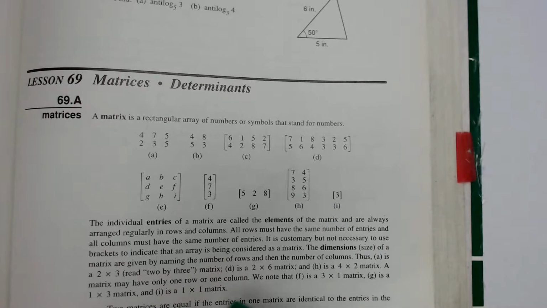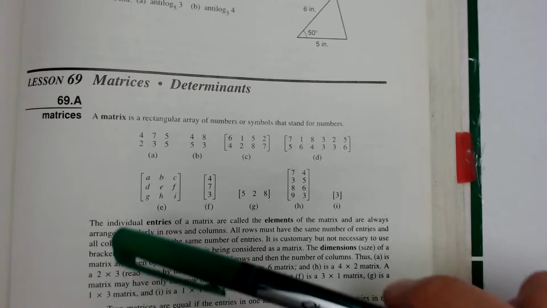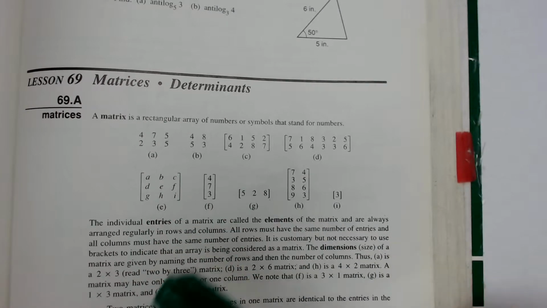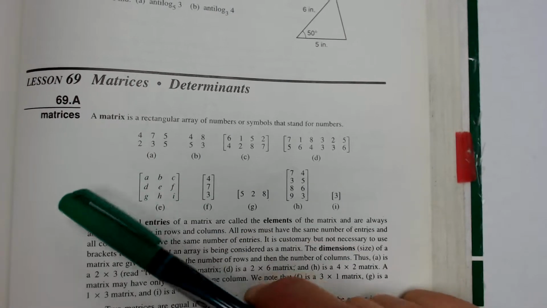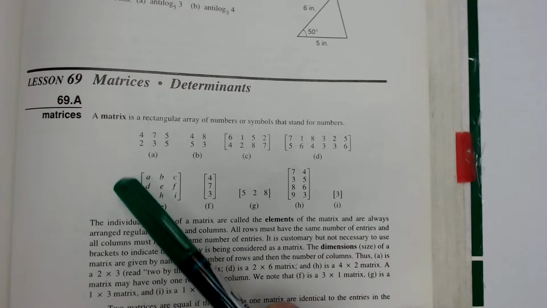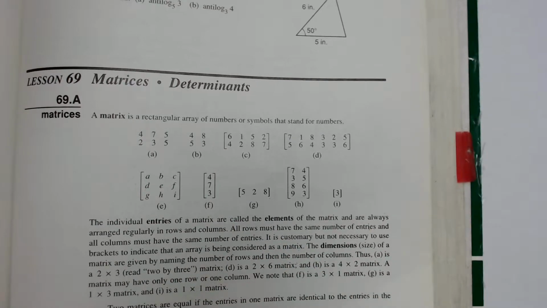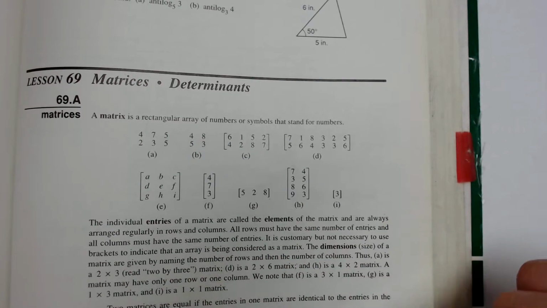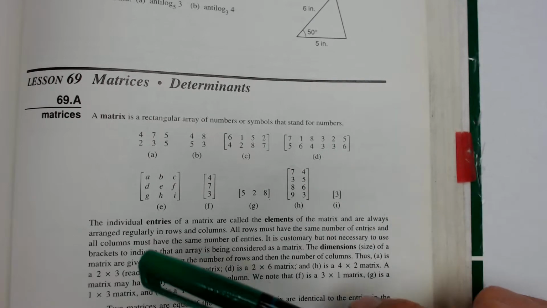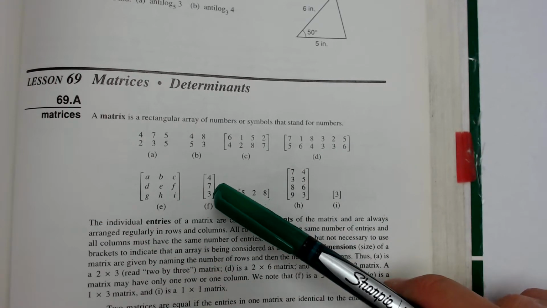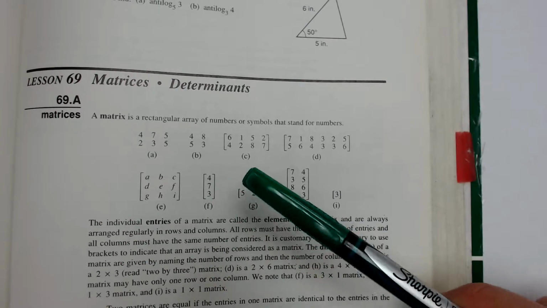Main thing you need to know is it's a grid for organizing information, and it's read in two numbers. This matrix A would be read as a 2 by 3 matrix, counting the rows first, then columns. Matrix B would be a 2 by 2. This would be a 2 by 4. This would be a 2 by 6. Here we would have a 3 by 3, 3 by 1, 1 by 3.